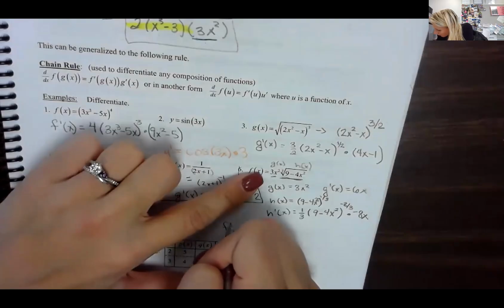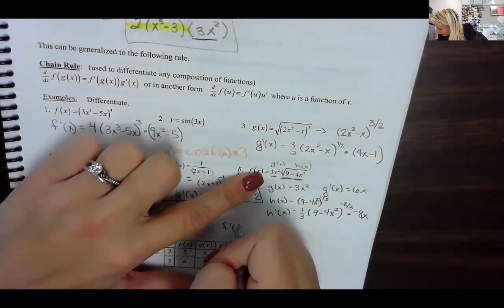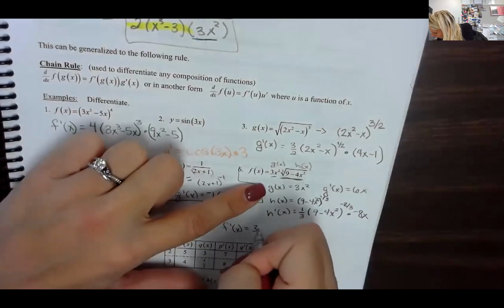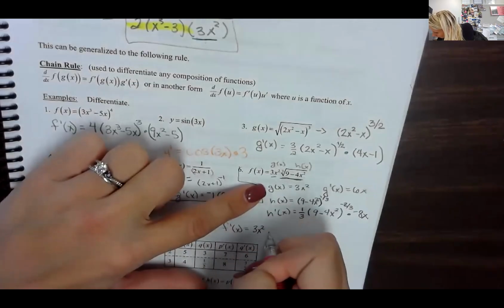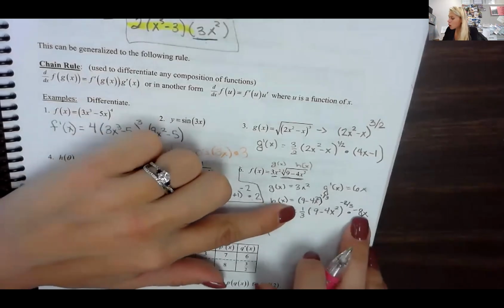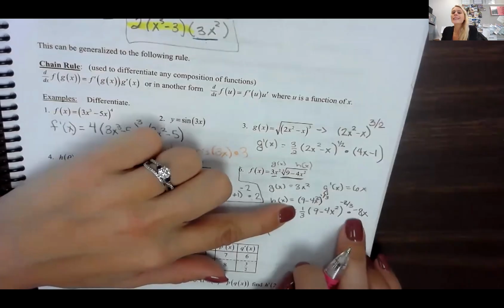F prime x equals, remember, it's your first function times the derivative of the second function. You could simplify this if you want, but right now you don't have to.